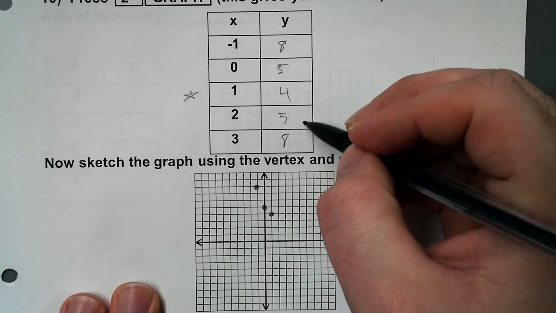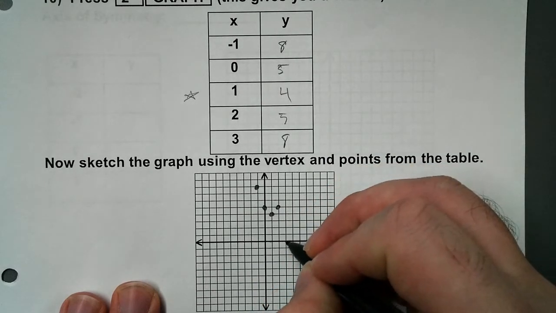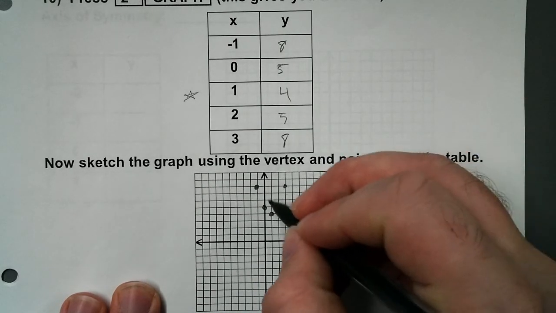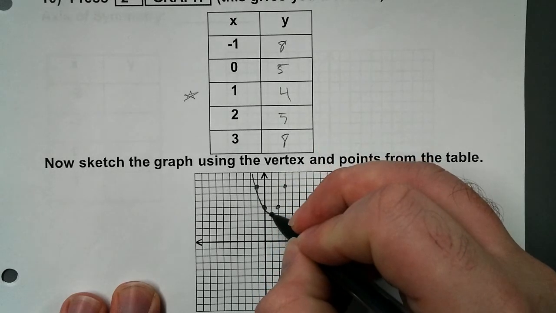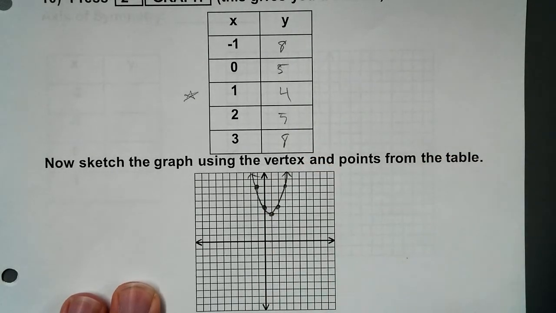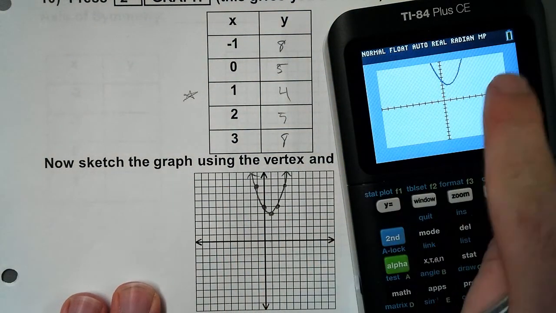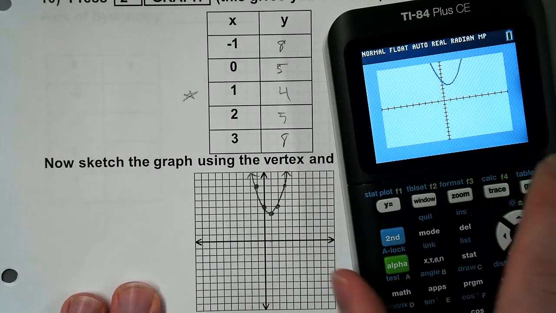Well, I've done these 3. I just need to do the bottom 2, 2,5 and 3,8. So here is my parabola. And if you want to check, it should look really similar to the one on your graph. If you hit graph, you can see we've got it just to the right of the y-axis, and it's opening up just like that.